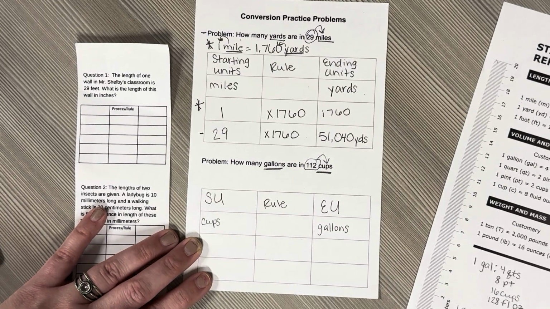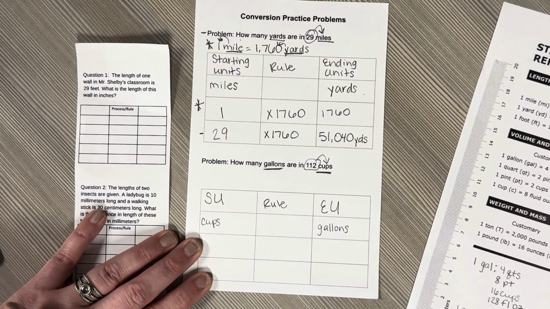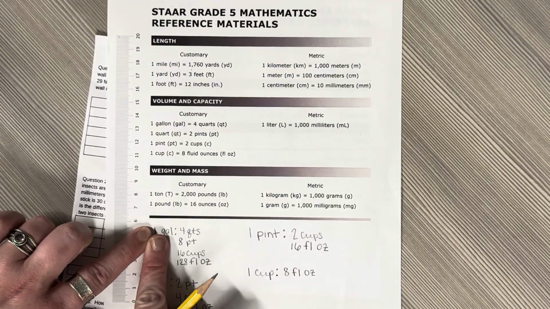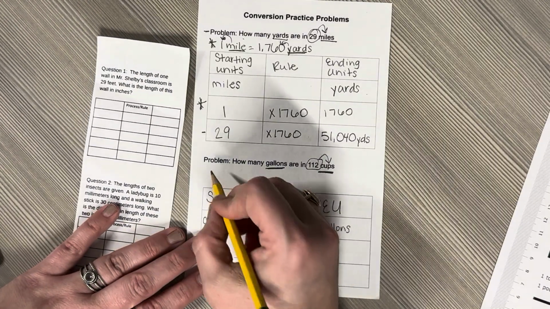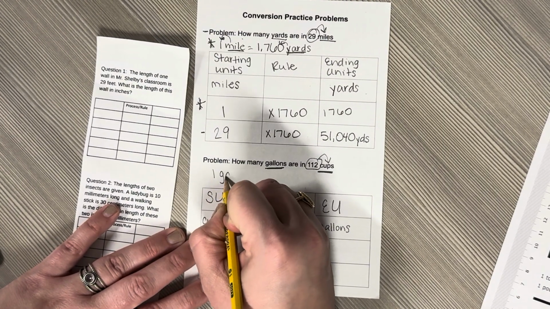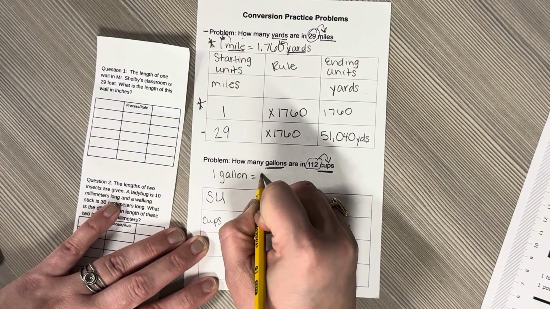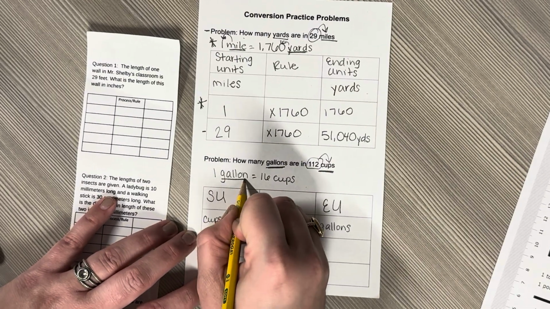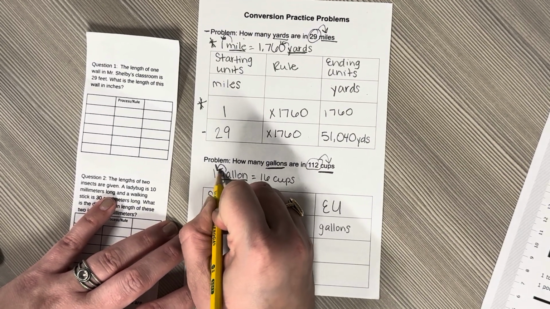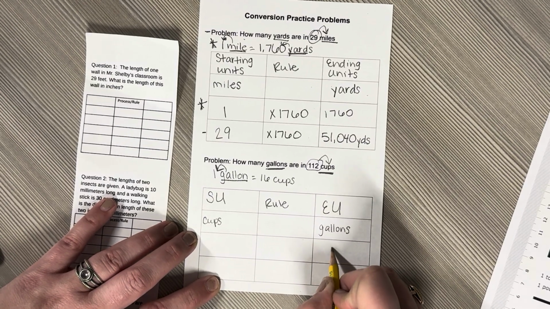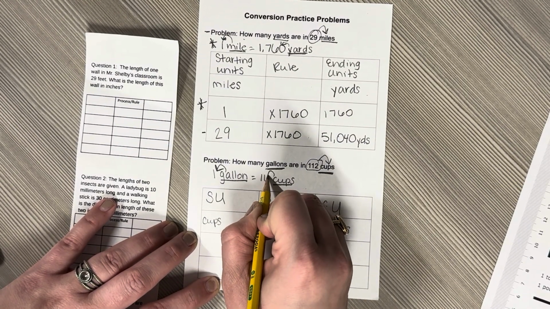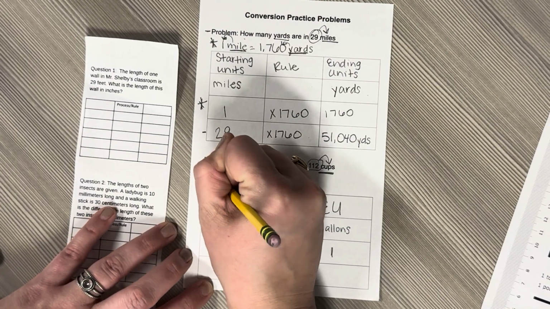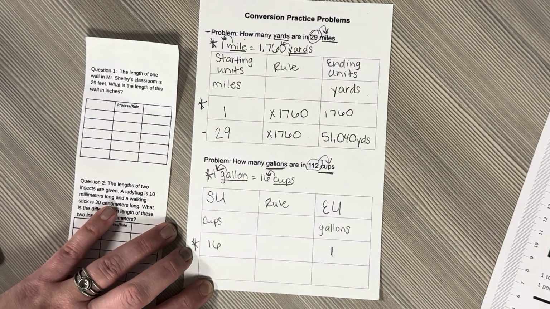I don't have enough things here. It got cut off. All right, now I'm going to go use my reference chart. 1 gallon equals 16 cups. That came from my gallon man. 1 gallon equals 16 cups. How many gallons? 1. So underneath gallons, I'm putting a 1. How many cups? 16 cups. Okay. This right here came from my star reference chart.